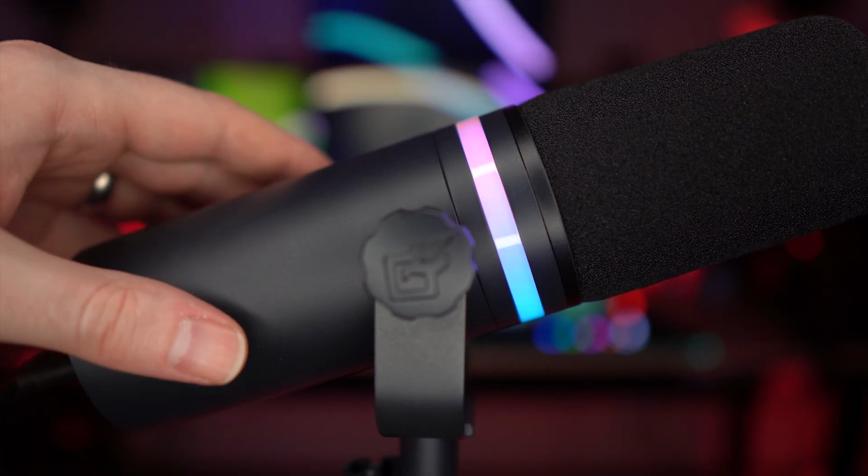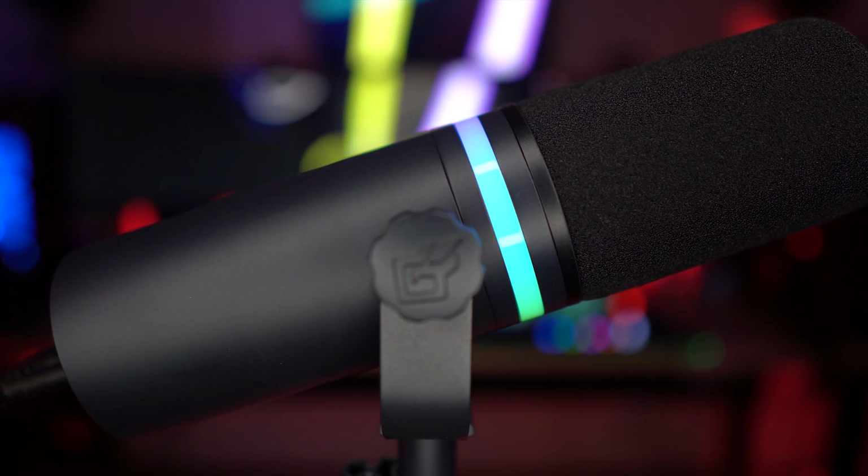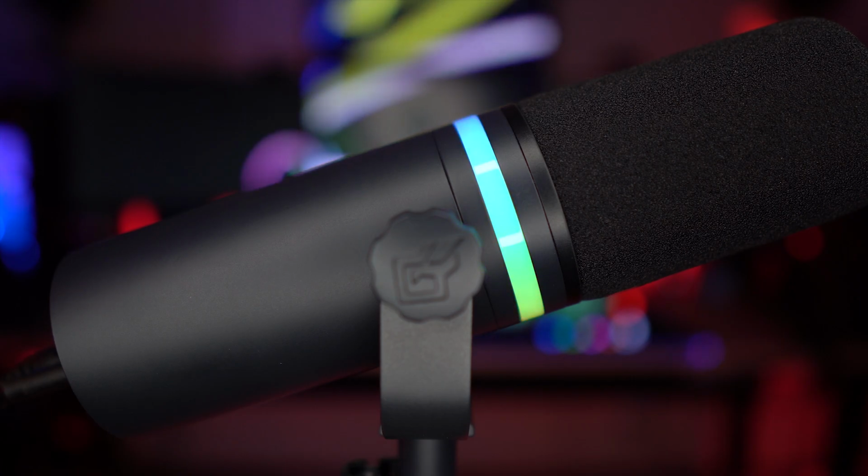Now, as you can tell from the design of the mic, it is a dynamic microphone, but this microphone, not only being a dynamic microphone, which will cut out a lot of the surrounding noise and focus on your voice, it actually has real-time adaptive noise suppression built into the mic itself, which we'll talk about more here in just a minute.